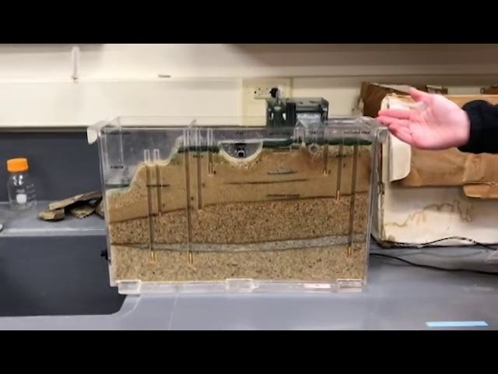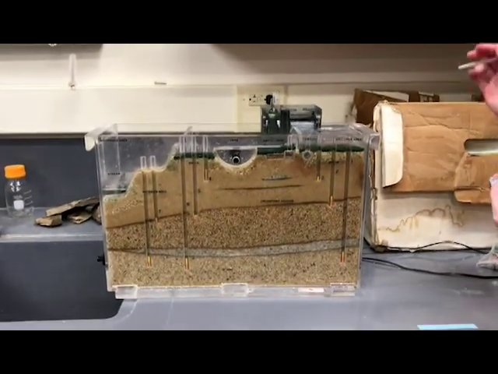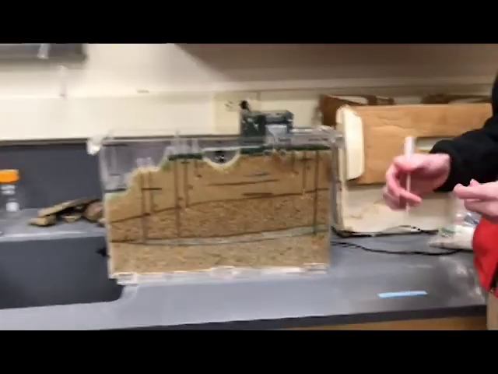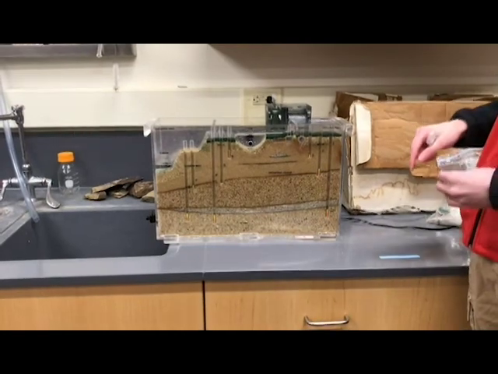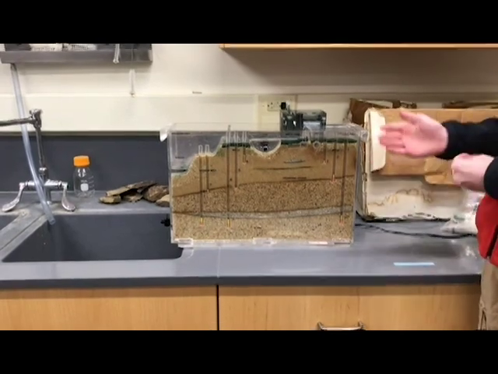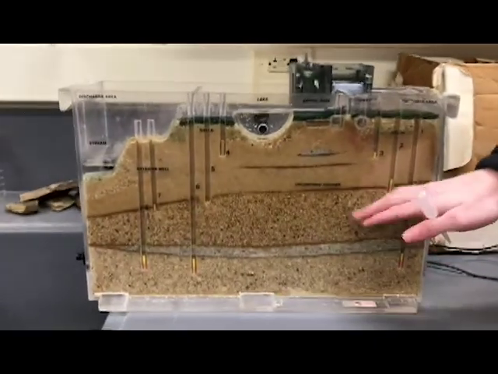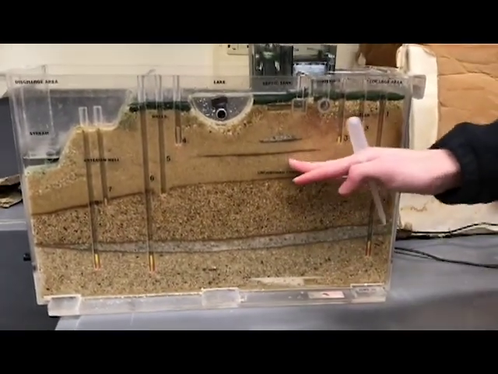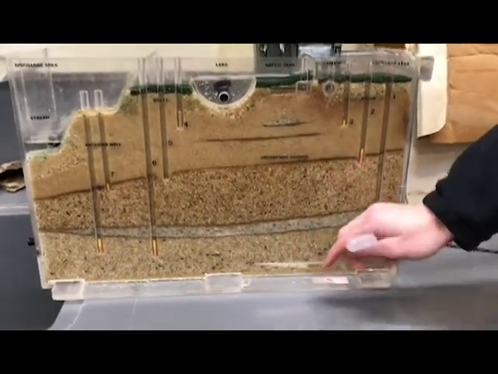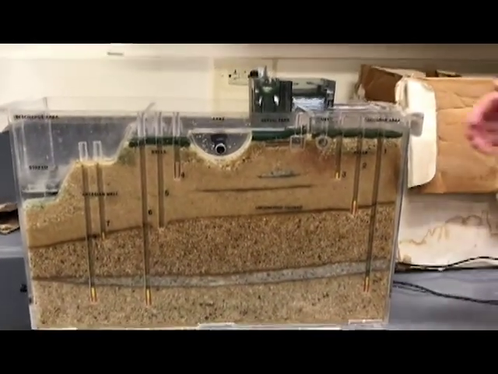Here we have our groundwater model, designed to let us see how water moves through the ground, kind of like how you can use an ant farm to see what the ants are doing underground. We've got different layers of sediment types: a lot finer, more sandy, dirt-like sediment here, something a little bit more rocky here, and then something with a lot bigger chunks here.